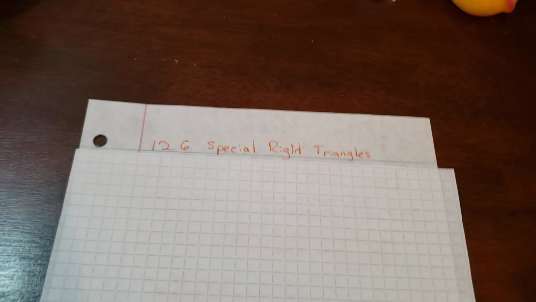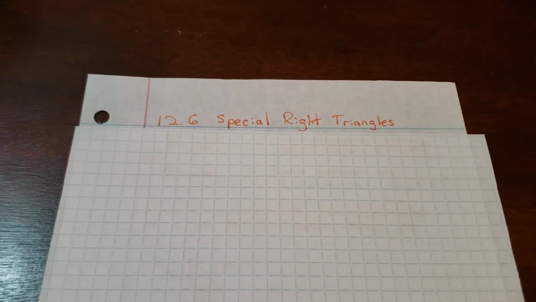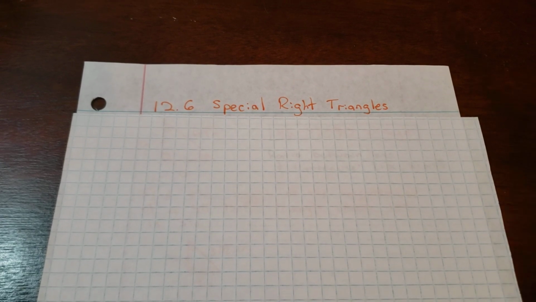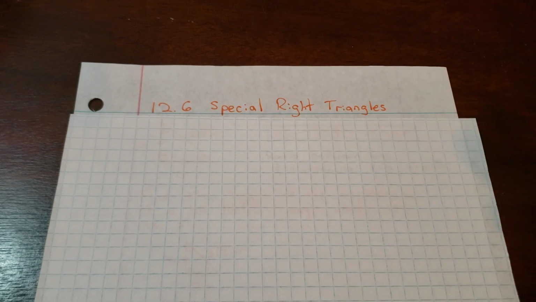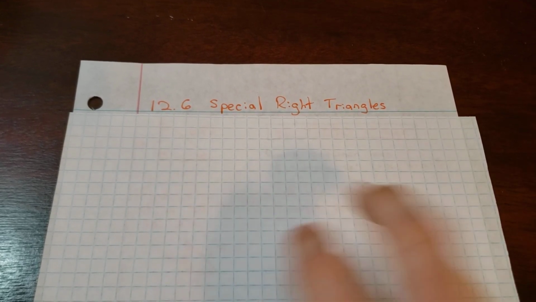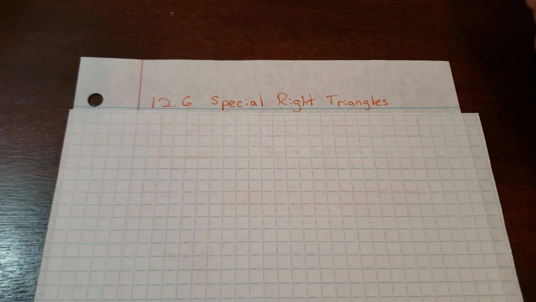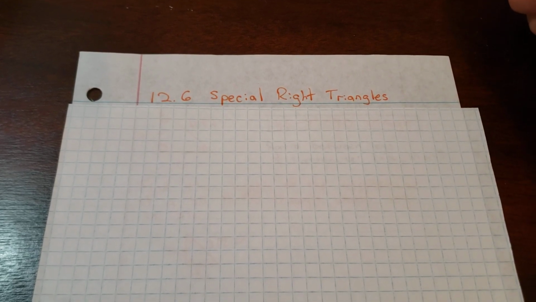Hello, Pre-Algebra. Today we have a special lesson. Today's lesson, I have two types of triangles to share about, and these have a pattern.